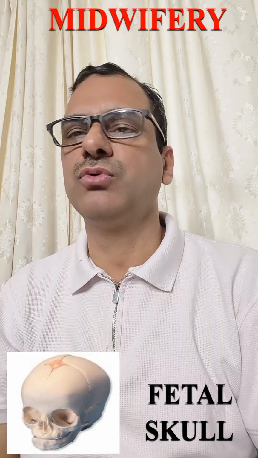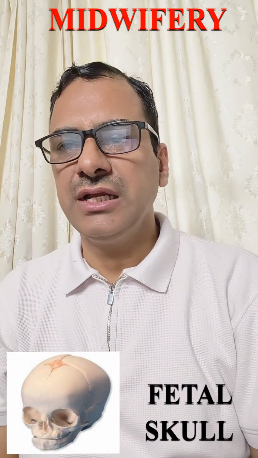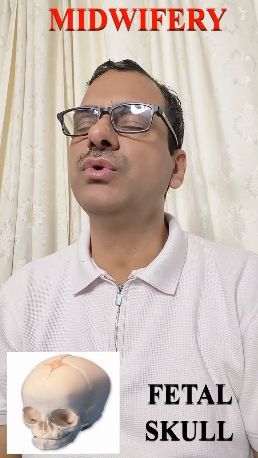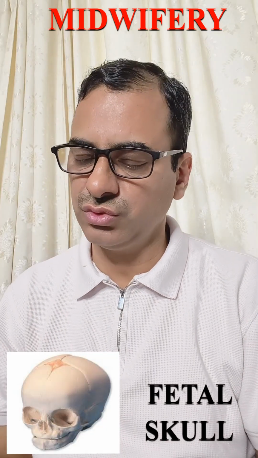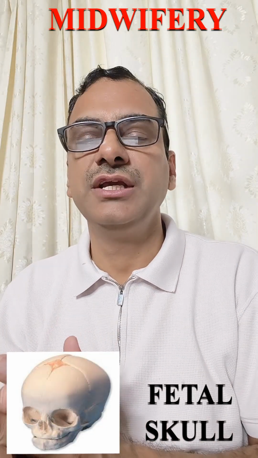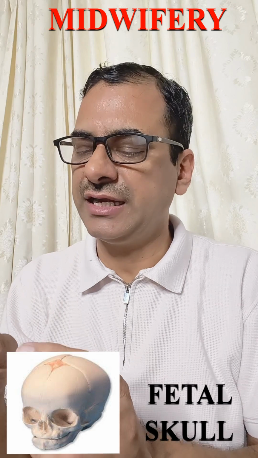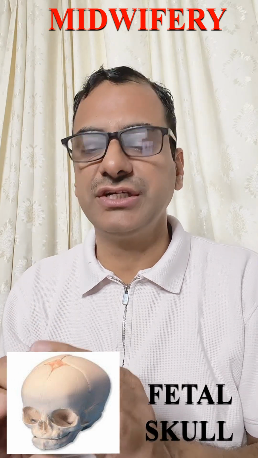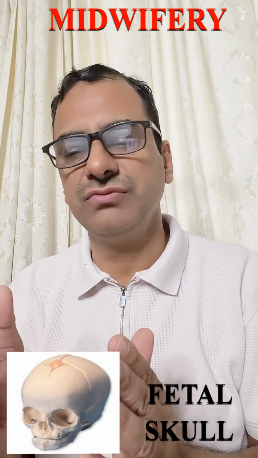Next, we should know the bones of vault. The bones of vault are laid down in membrane. Initially in the embryo there are membranes, and through ossification centers the bones become ossified.